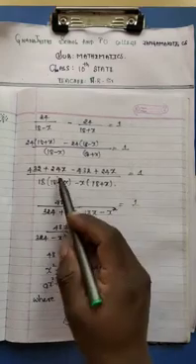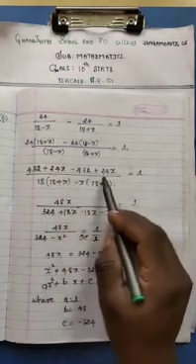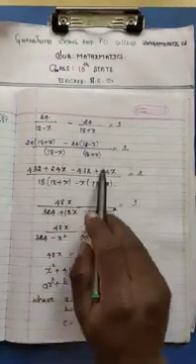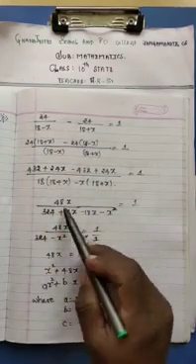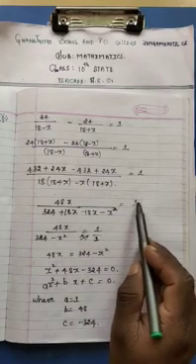Then remaining, we have 20 plus 24x and plus 24. When we add 24 plus 24, it is 48. So 48x, where x is equal to 1.